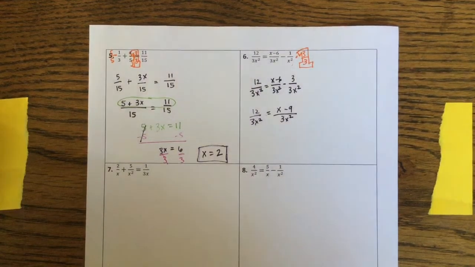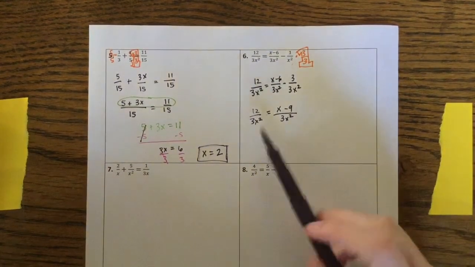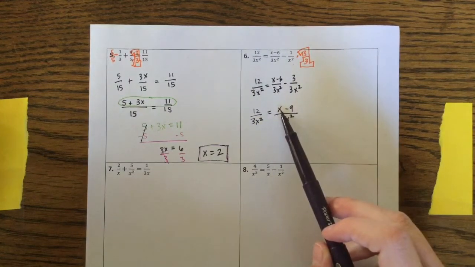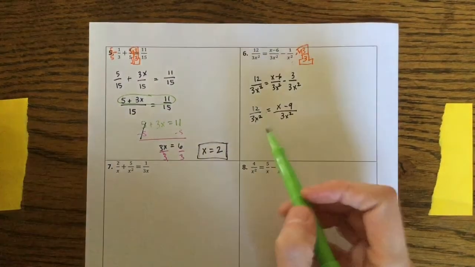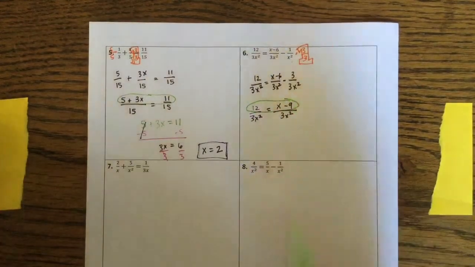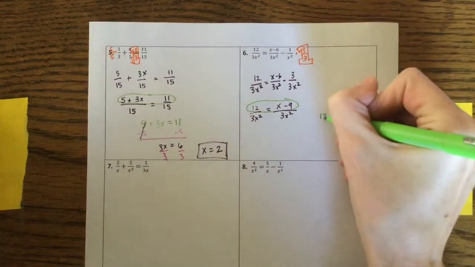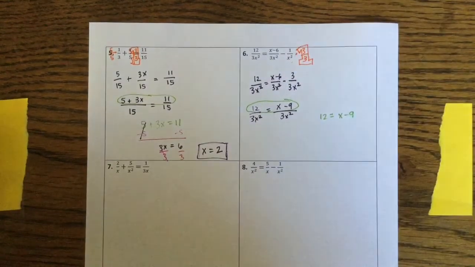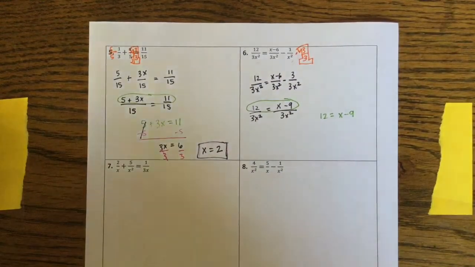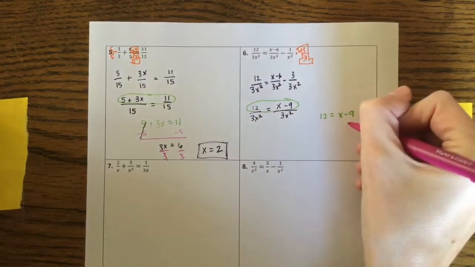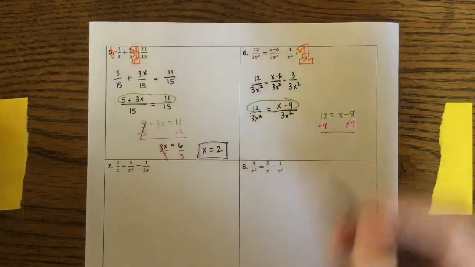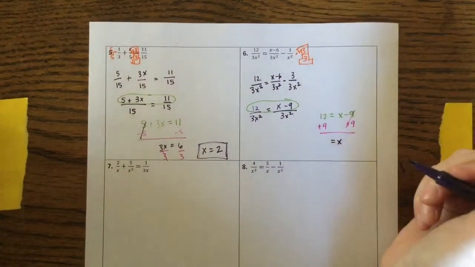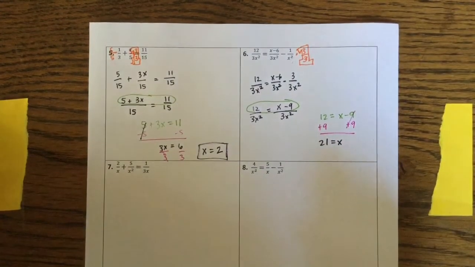And then you decide, you can cross multiply. If you notice, you are going to end up with an x squared times an x, which is going to be x cubed. Maybe you want to avoid solving an equation that has an x cubed in it. So since the denominators are the same, maybe you choose to solve just the numerators. So this 12 would be equal to x minus 9. And now that's just a one-step equation to solve. So add 9 on both sides, and x would be equal to 12 plus 9, which is 21.